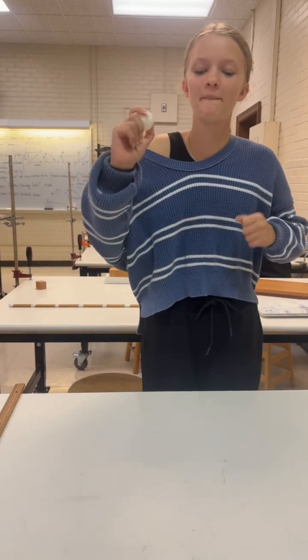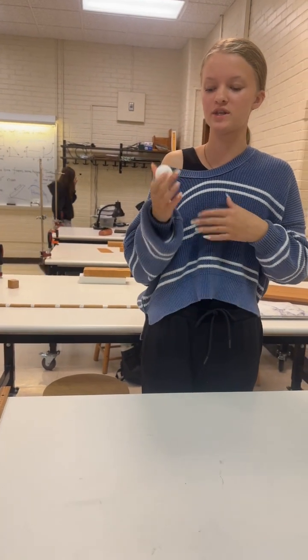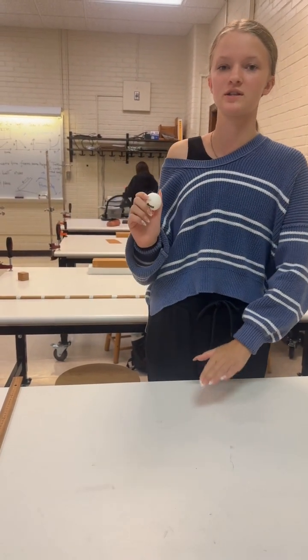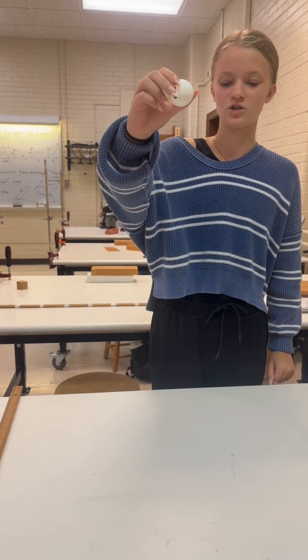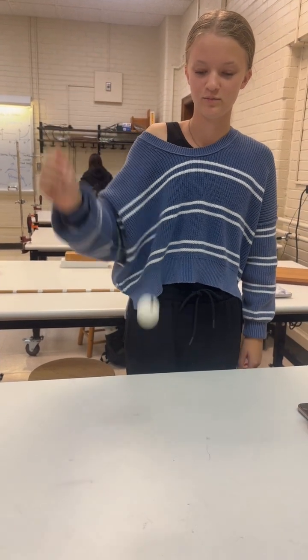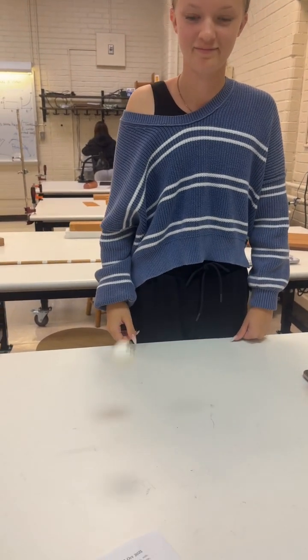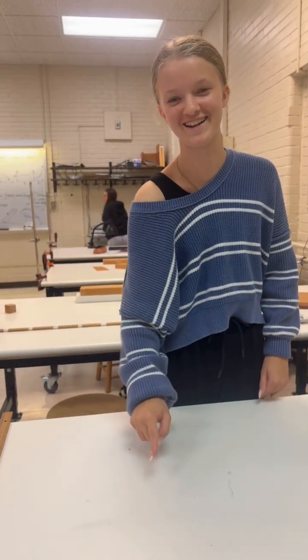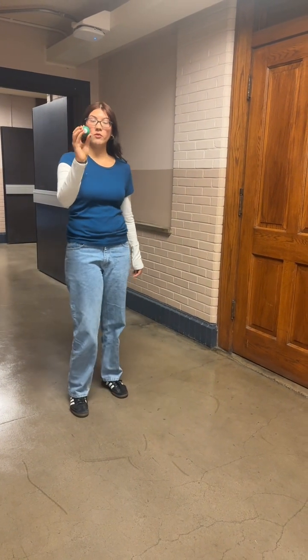Now we're going to demonstrate gravity. We're going to be using a ping pong ball, and basically gravity pulls objects towards each other. In this case, the ball is going to be pulled towards the center of the earth, as that has the strongest gravity. You get the point, it gets pulled down. Now I'm going to throw this ball so we can see how all of those work.